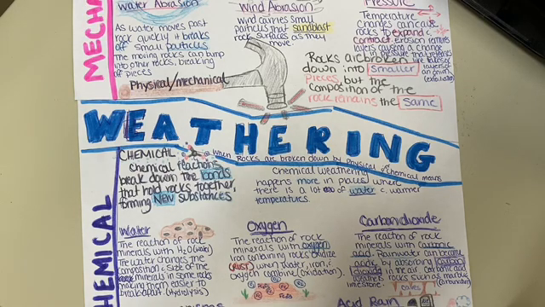So the type of rock. The minerals that make up the rock determine how fast it weathers. Rocks made up of minerals that do not dissolve easily in water weather slowly. Rocks made of minerals that dissolve easily in water weather fast.